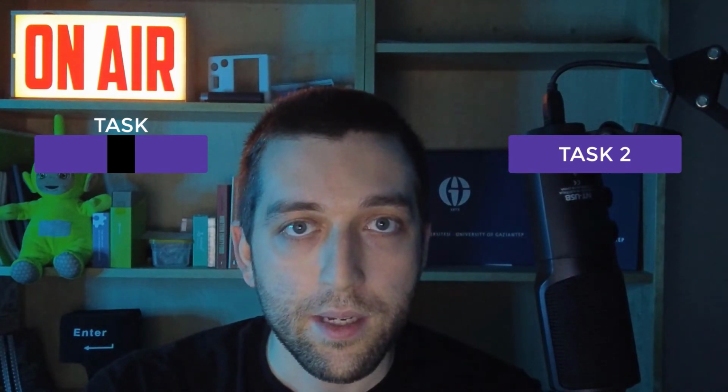Let's think about this again, the sleep case. In the first task, there is a sleep. So the core starts to process a task, comes to the sleep, sleeps there, finishes the first task, then jumps to the second task, and so on. Let's see now how this works in the asynchronous way.